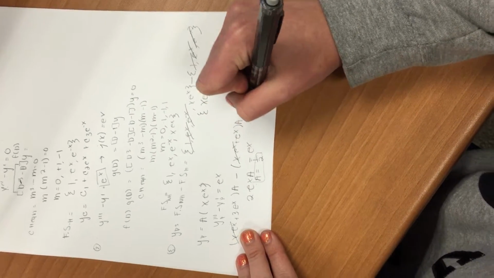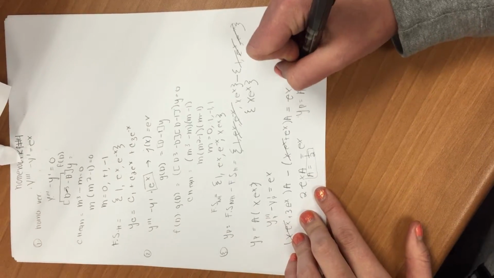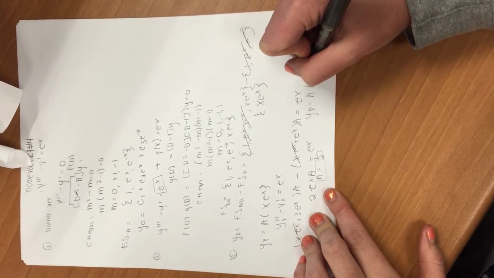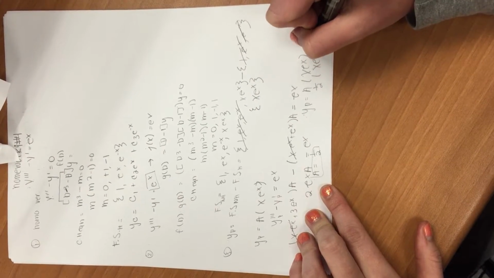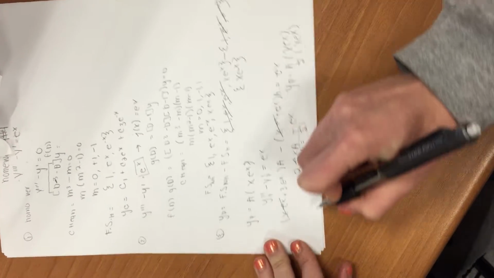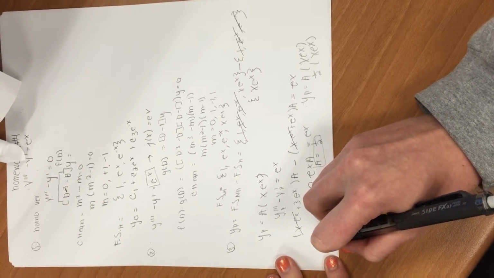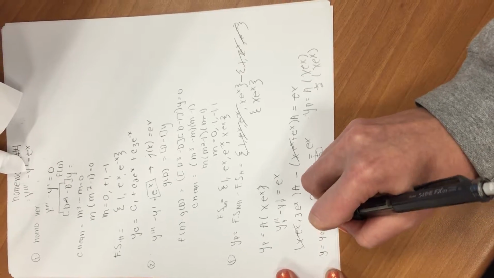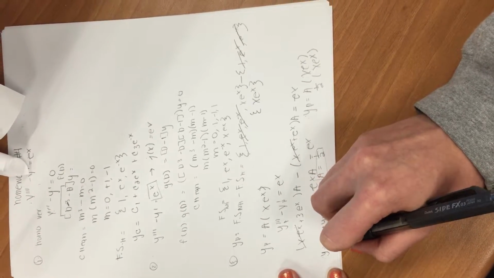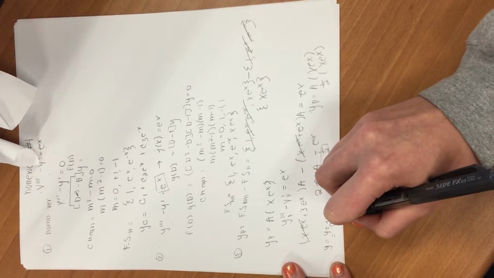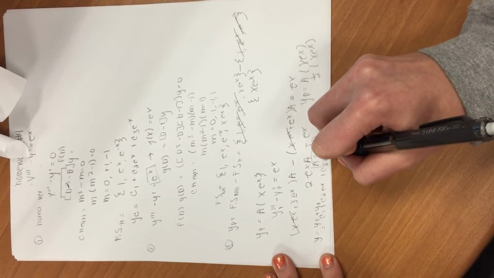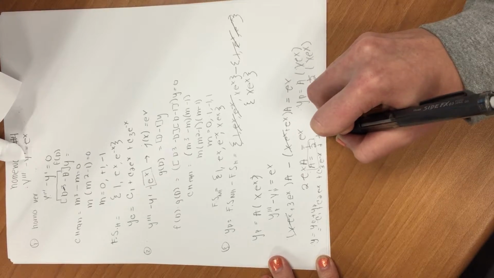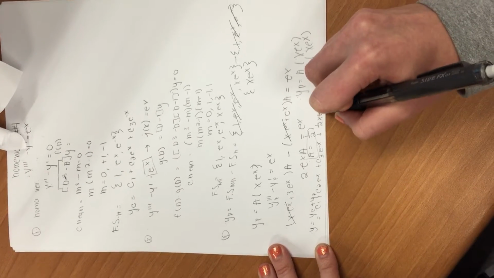Our next step is to go back and plug that in. So I'm going to multiply alpha by my x e to the x. For alpha, we got 1/2. Next, I'm going to say y is equal to yc plus yp. Now we just have to go back and plug in what we've already solved for. My yc is c1 plus c2 e to the x plus c3 e to the negative x, plus what we just found, our 1/2 x e to the x, where all the c's are arbitrary constants.